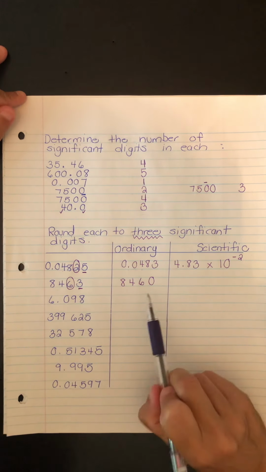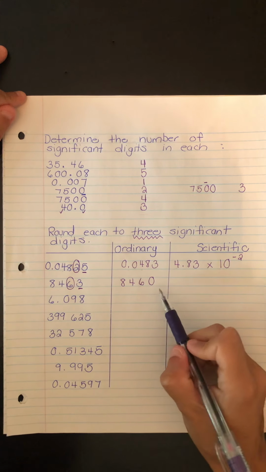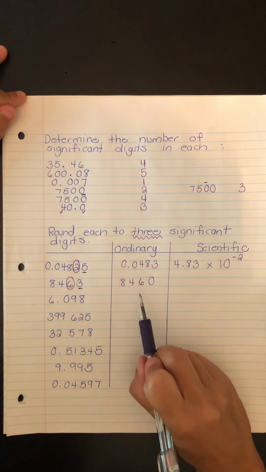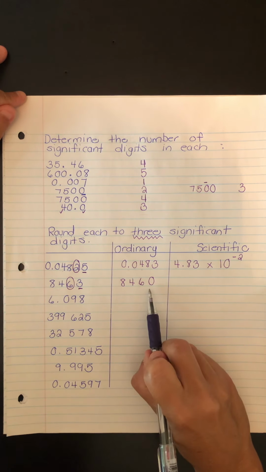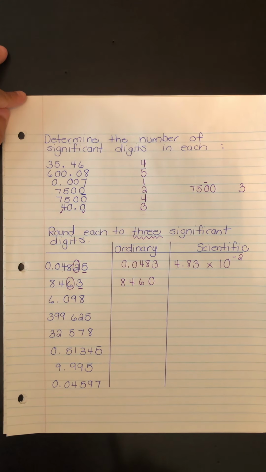8,460. The 0 here is trailing. It is not to the right of the decimal. The decimal would be here. So it is non-significant. So this is perfect. We have 3 significant digits.